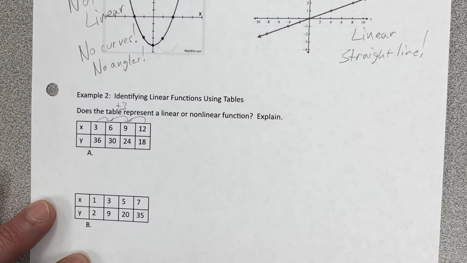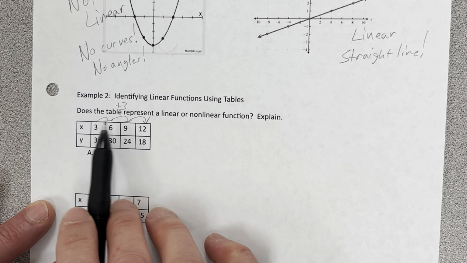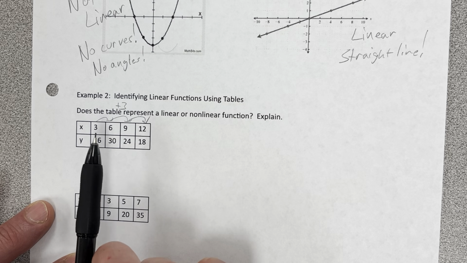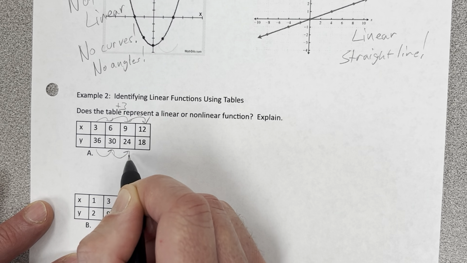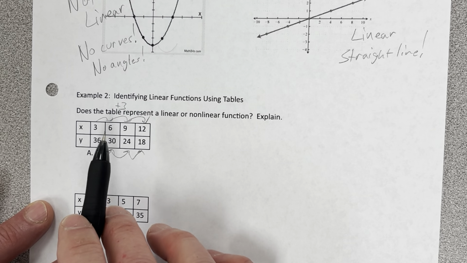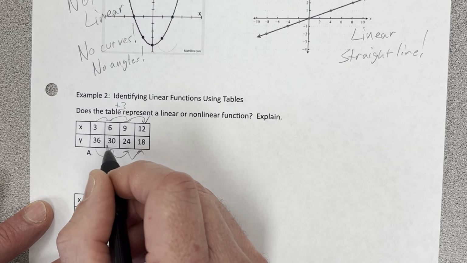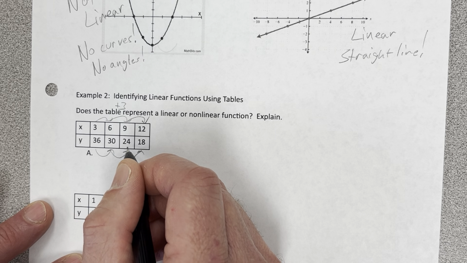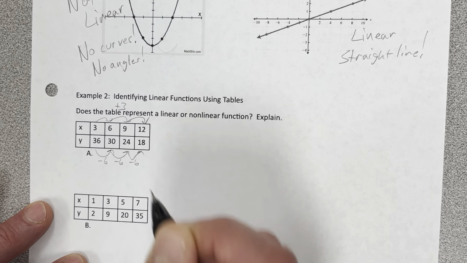But just because it's fine and consistent data up top doesn't make it linear. So we want to look down here and see what the pattern is down here, if there is a pattern. So you do have to check the top. So far we're good. And then at the bottom, the pattern is, let's see, it appears to be that they are subtracting 6 each time.